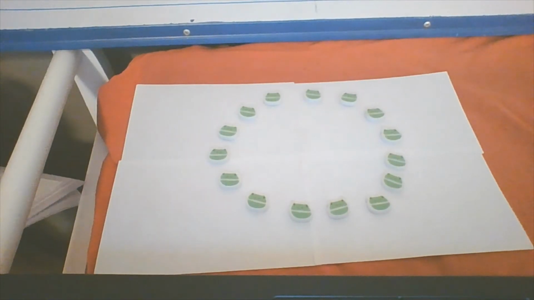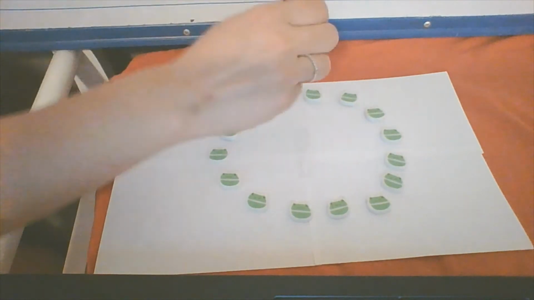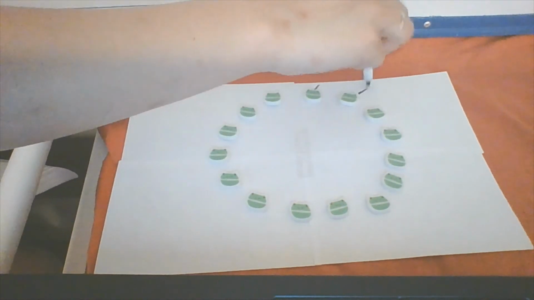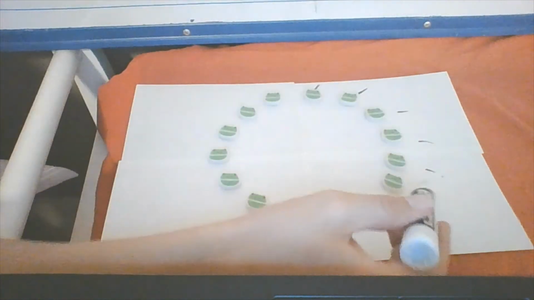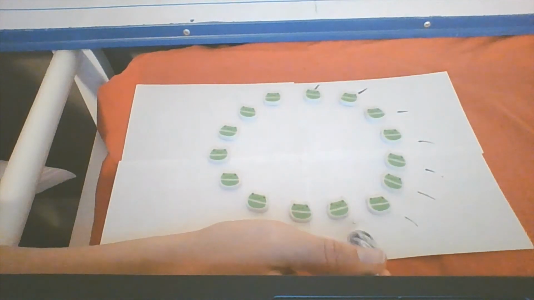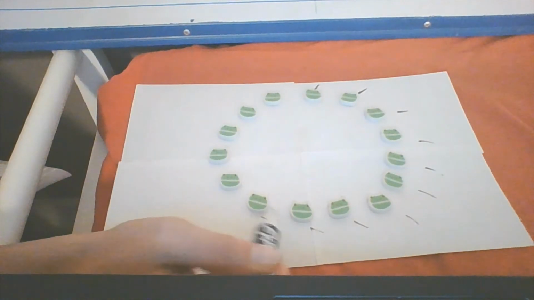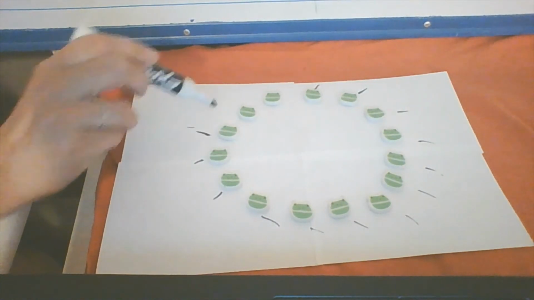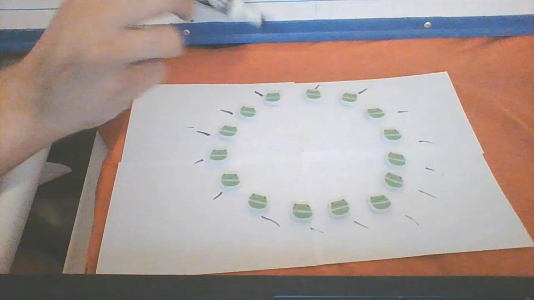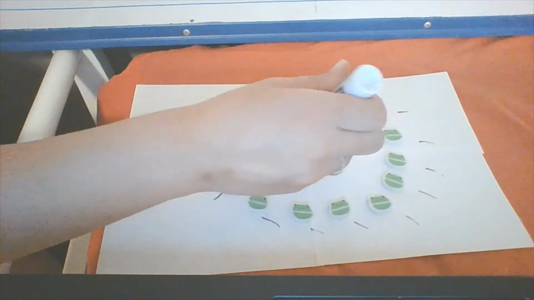This time, what kind are they? Yeah, they're little frogs. So remember, we need to figure out where we're going to start, and then we need to mark it somehow. Let's start at the top again. 1, 2, 3, 4, 5, 6, 7, 8, 9, 10, 11, 12, 13, 14, 15. There are 15 here.